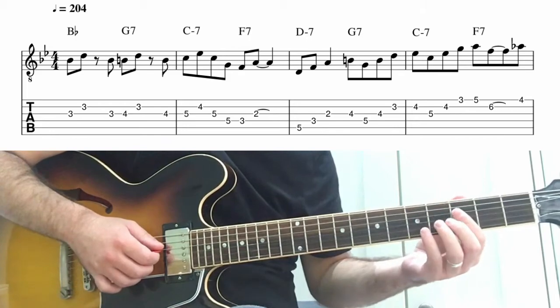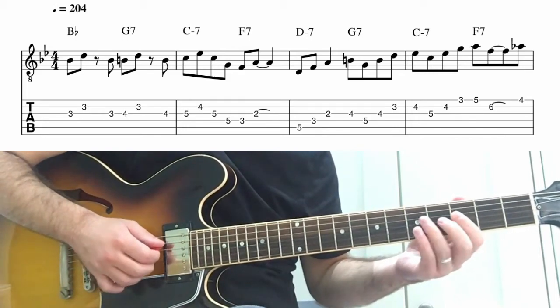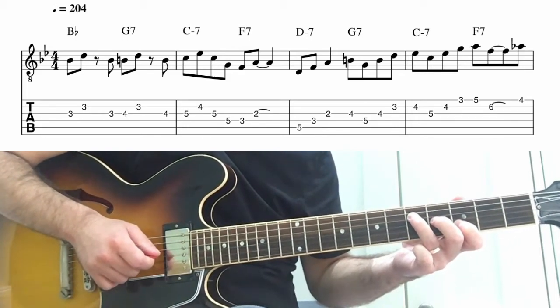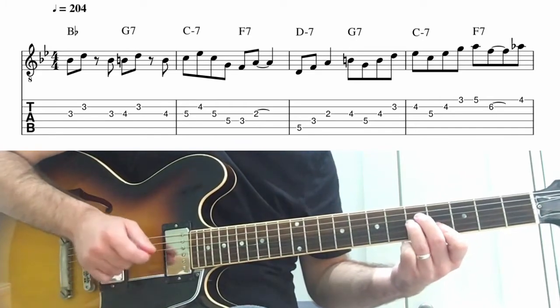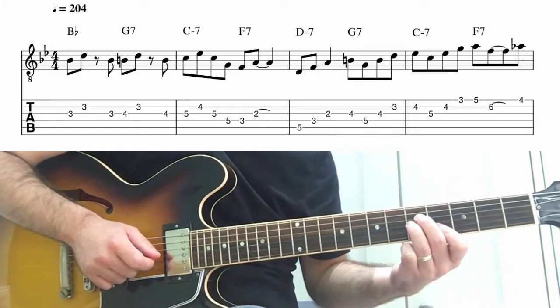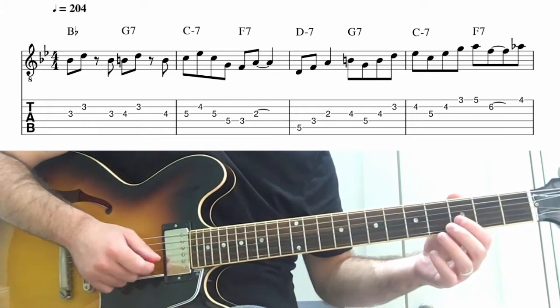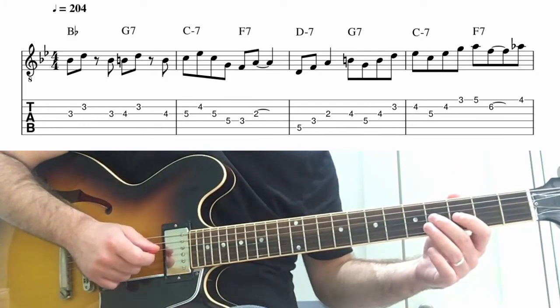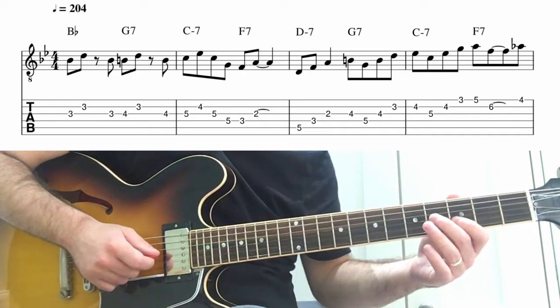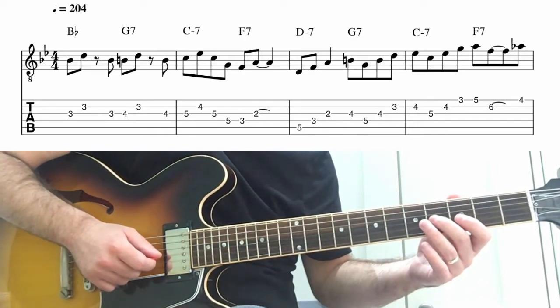Okay, so the B flat is in second inversion, G is in root inversion, C minor is in second inversion. So I'm connecting B flat to the third of G, and then I'm connecting to the root of C minor.